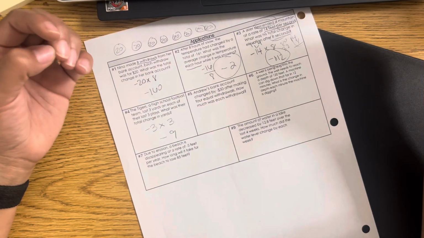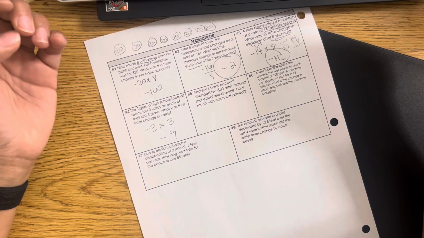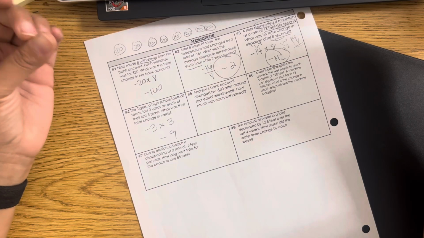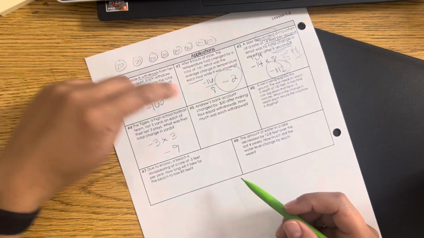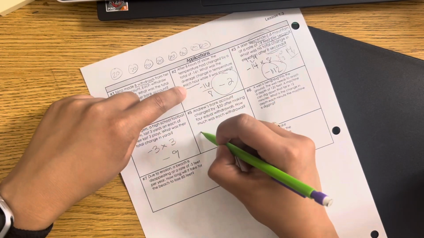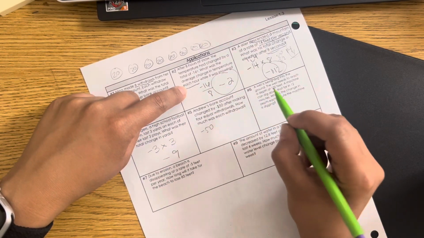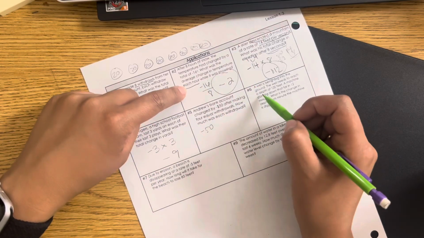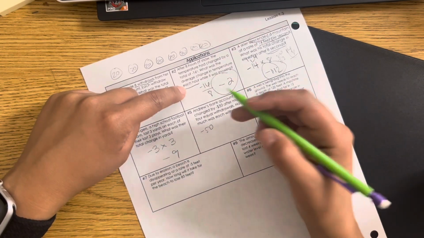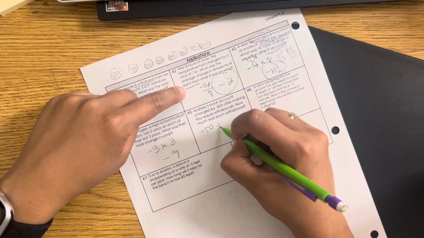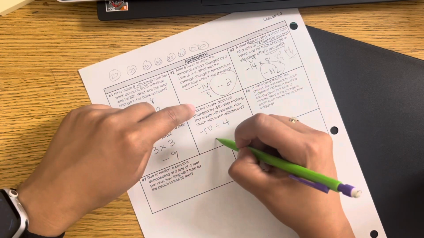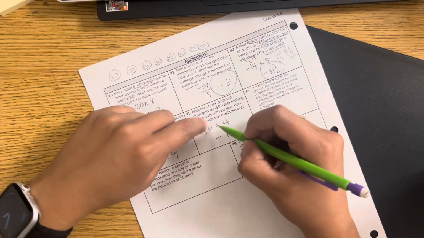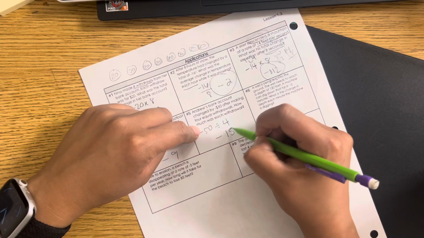Andrew's bank account changed by negative $50 after making 4 equal withdrawals. How much was each withdrawal? So this one's similar to the snow one up here. He lost negative $50 after 4 equal withdrawals, but I don't know how much each withdrawal was. So I'm going to divide by 4. Negative divided by positive is negative.